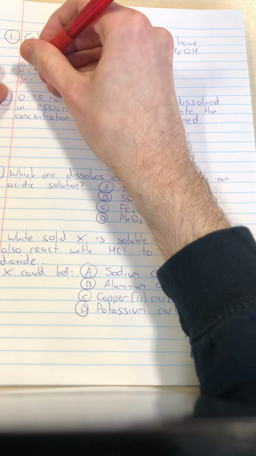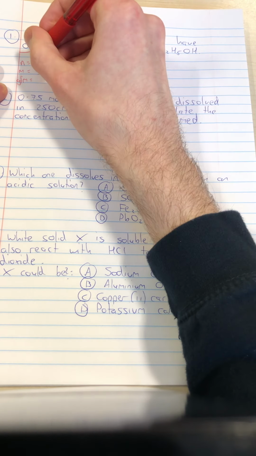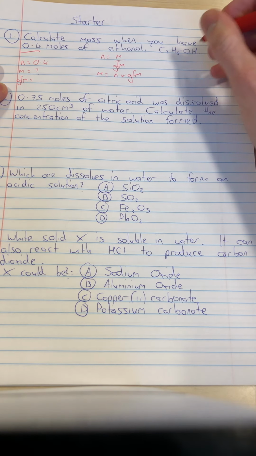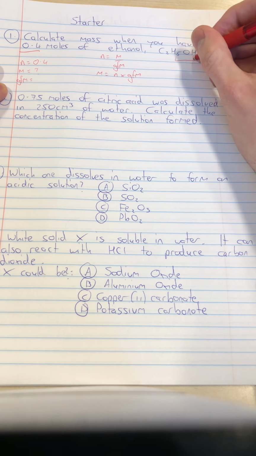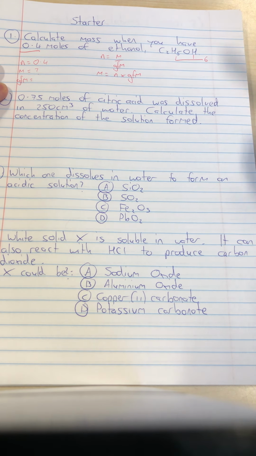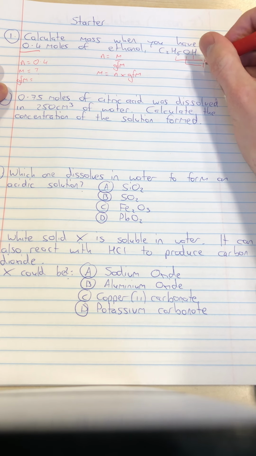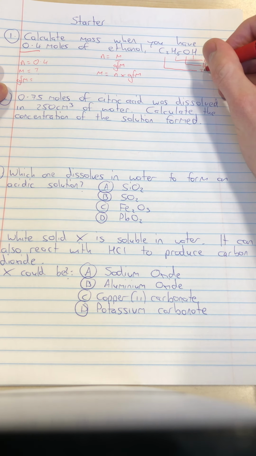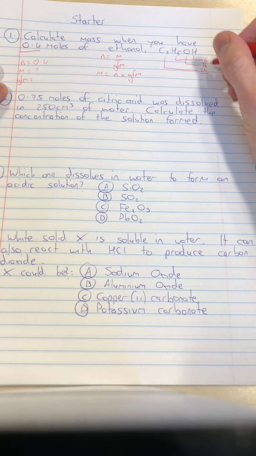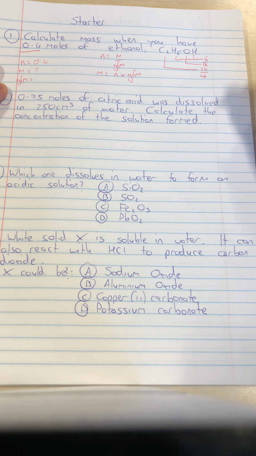Okay, so we don't know the mass, we know the moles is 0.4, and the GFM we would need to work out here, so we have 6 hydrogen, hydrogen's 1, so that's 6. Oxygen, if you use your data book, is 16. Carbon's 12. We've got 2 of them, so that's 24. And if we add all that up, that is going to give us 46.